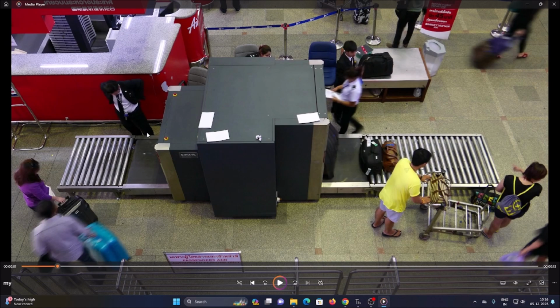As you can see, this is the machine which scans all our bags and luggage, and this area is only for the airport staff. So we can simply mention this as my region of interest area, and if a person is inside our area, then we can say this is airport staff, and the other area is only for passengers.